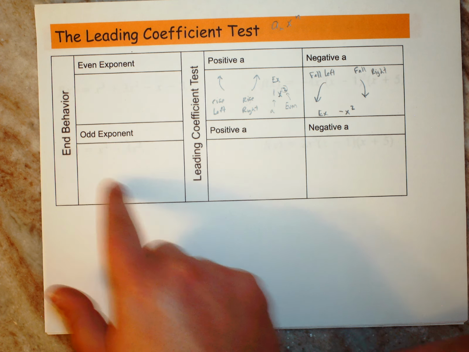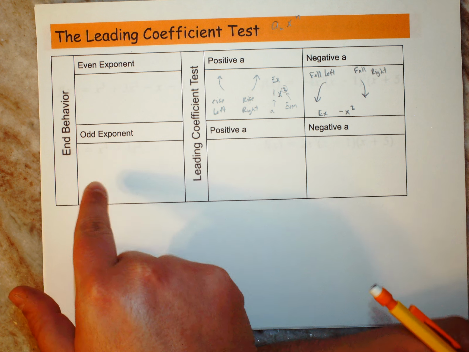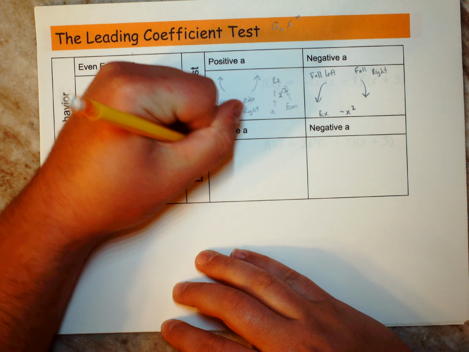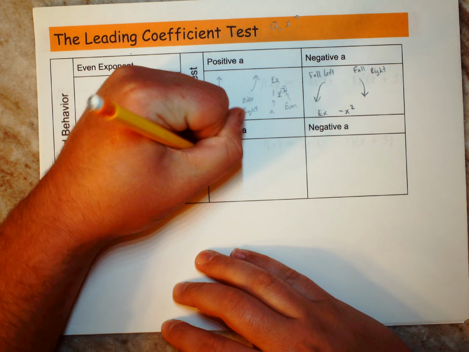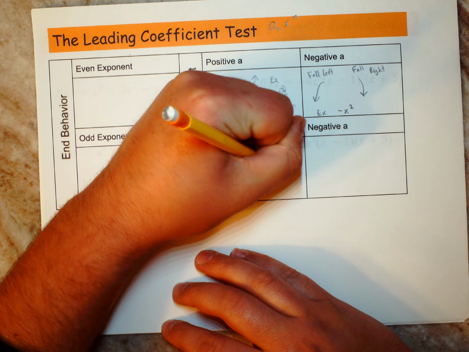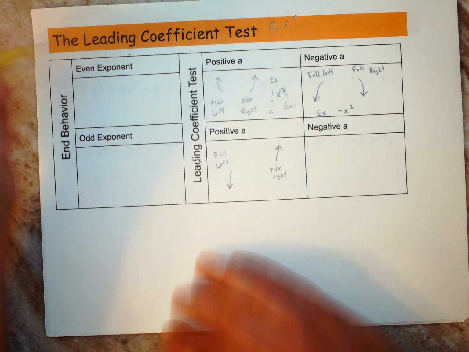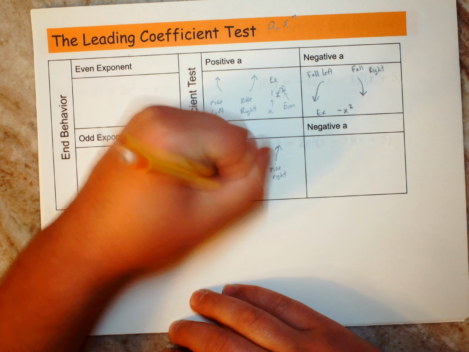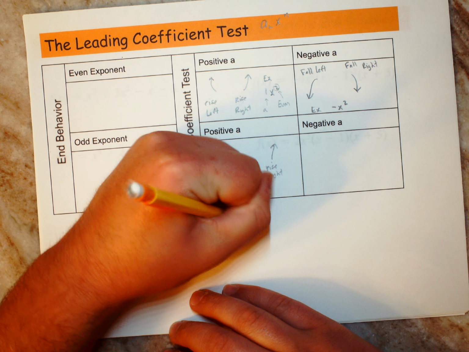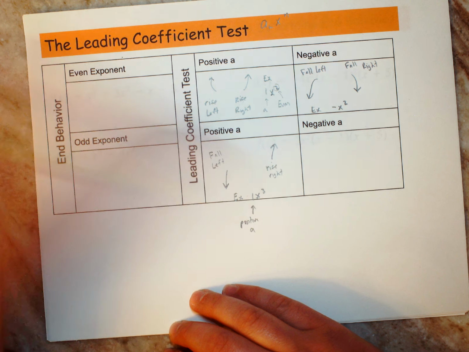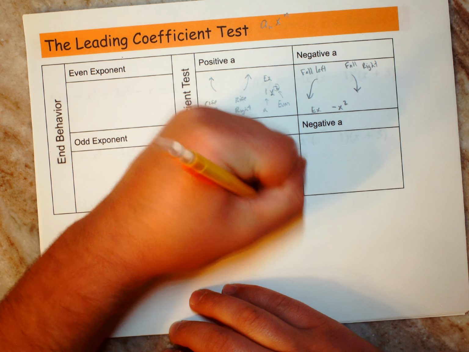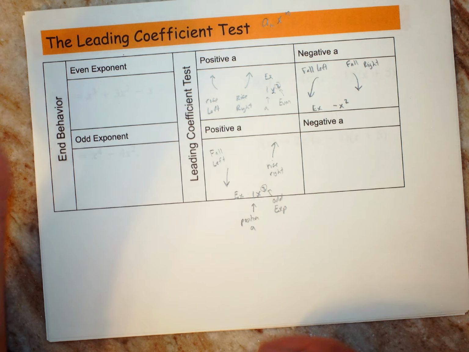Now let's talk about if you have an odd exponent. If you have an odd exponent and a positive a value, you're going to fall left, rise right. The example I always use is x cubed. x cubed has a positive a and an odd exponent.